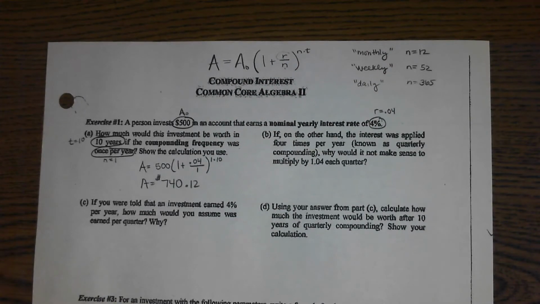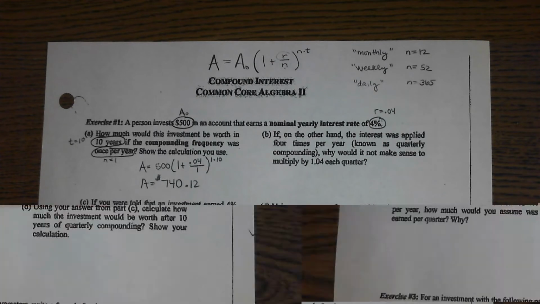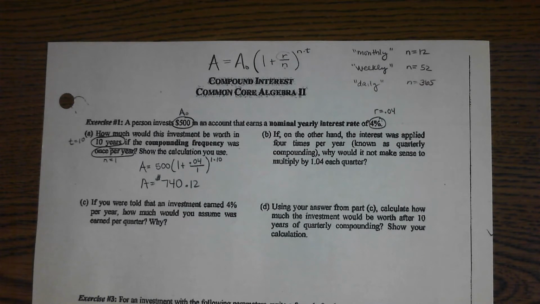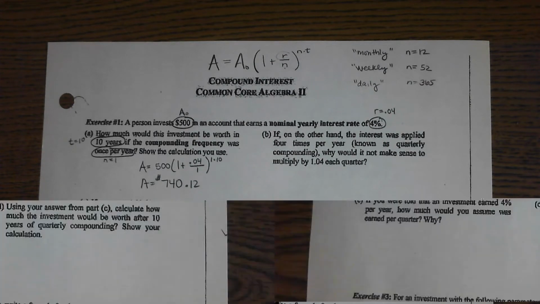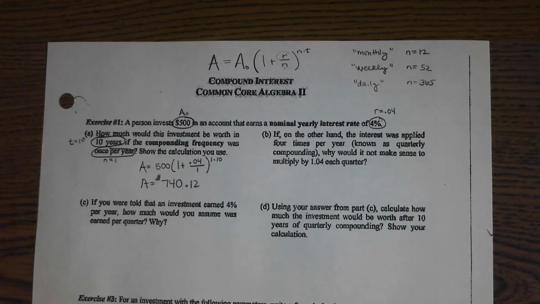So how much money did you earn? For free. Oh, yeah. Right. You pretty much got $240.12 for free.